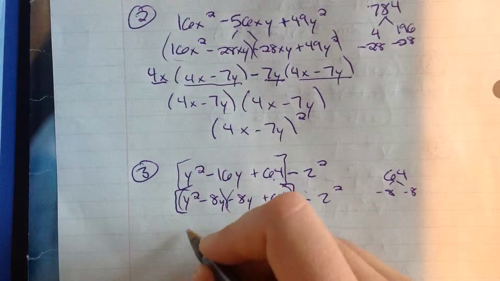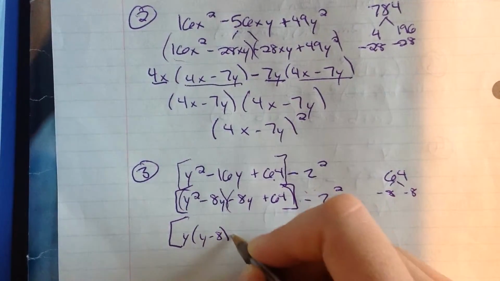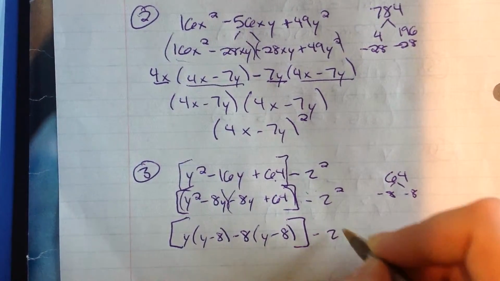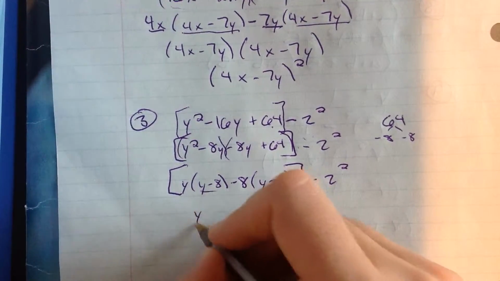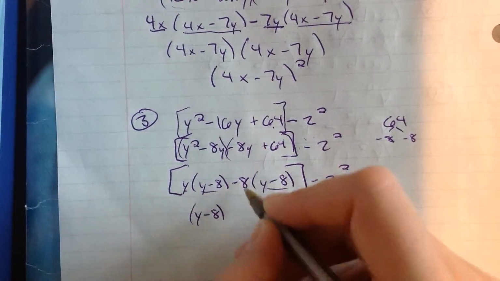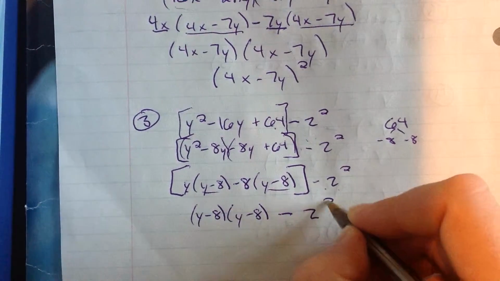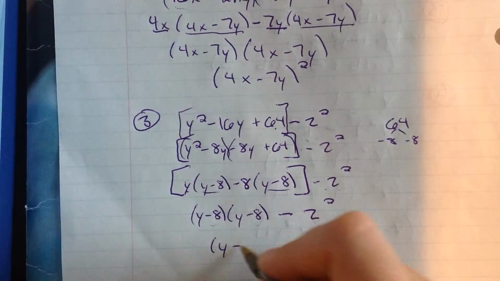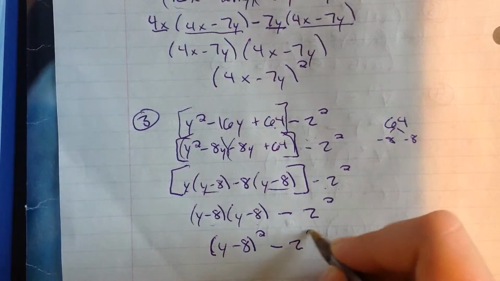Group in pairs of 2. So they have a y in common, so I get y minus 8. Pull out a negative 8, and I get y minus 8 minus z squared. So since they share that in common, I have y minus 8. What I pulled out is another y minus 8, and I still have minus z squared outside. So instead of two same piece, I can rewrite it to say y minus 8 squared minus z squared.